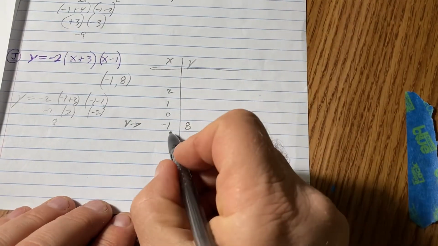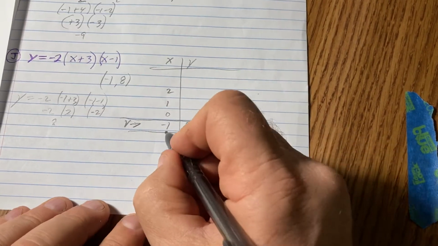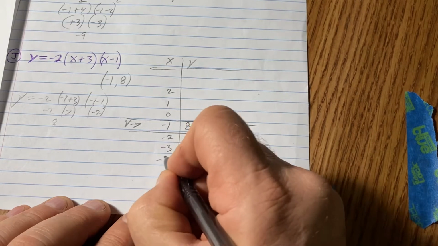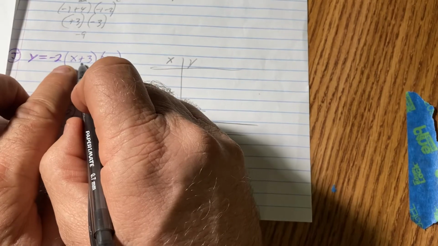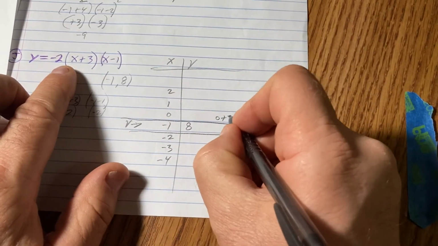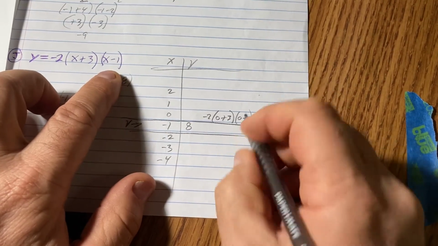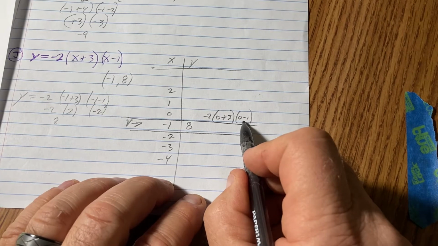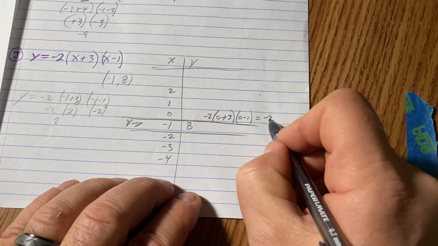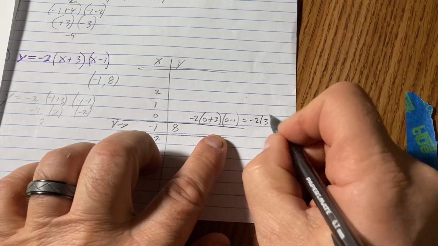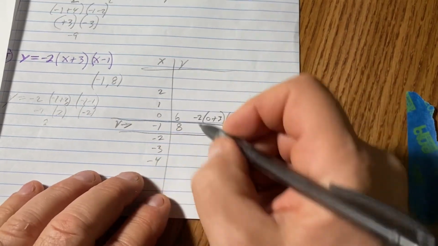And then pick the three integers just below this. Remember, that's my vertex. Three integers below this would be -2, -3, and -4. When x is 0, go in here. 0 plus 3. 0 minus 1 is -1. 0 plus 3 is 3. So -2 times 3 times a -1. That's 6. 0, 6.